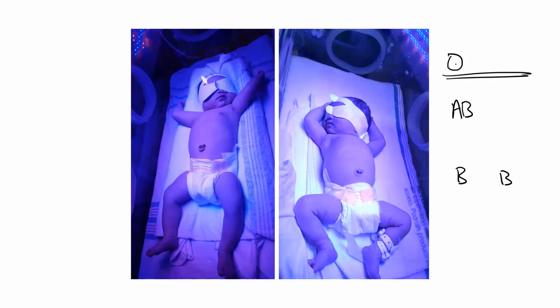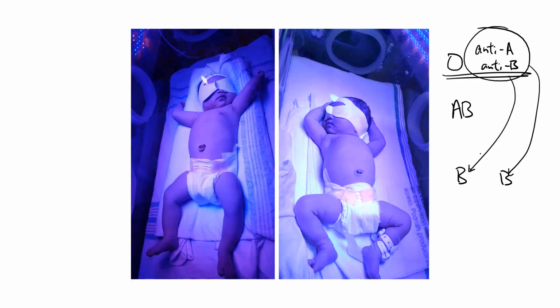So what kind of antibodies would she have if she's type O? Anti-A and anti-B, right? So these antibodies can actually cross the placenta as well and attack the baby's blood. But the severity is relatively mild compared to something like RH mismatch. Okay, RH mismatch, it's very, very severe when it comes to the antibody attacking the cells. Okay, so they were super jaundiced.